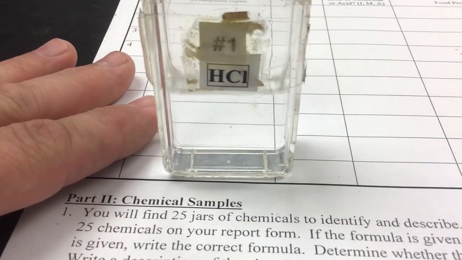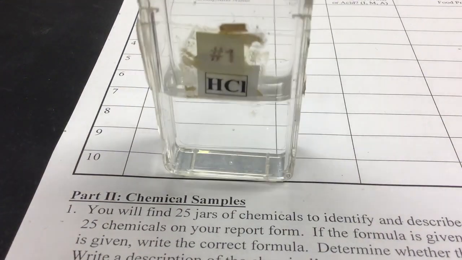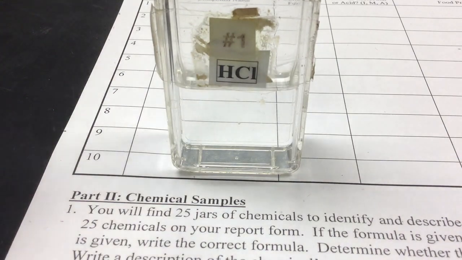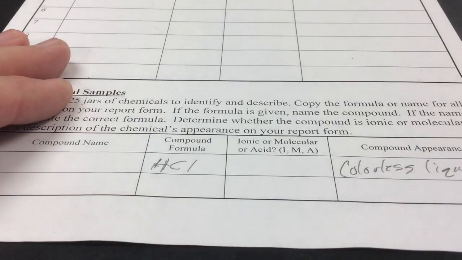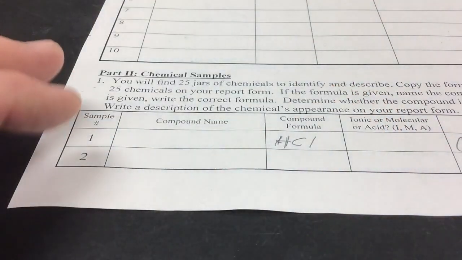So if I go back and I look at HCl, there it is. It's a liquid in there. Kind of looks like water, but it's actually hydrochloric acid. Low concentration. We don't want to hurt the kids in school. But anyway, yes, number 1 would be HCl. And then you're going to go back afterwards and fill out the compound name and then whether it's ionic, molecular, or an acid. So you'll write the name here and then you'll write what it is right there. And that's pretty much it.